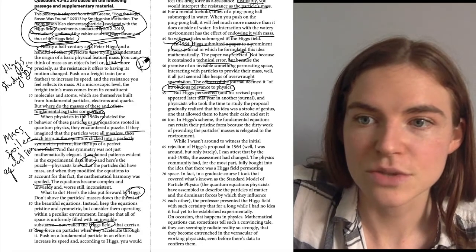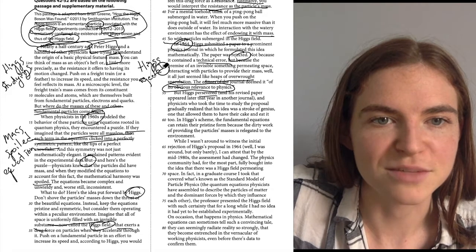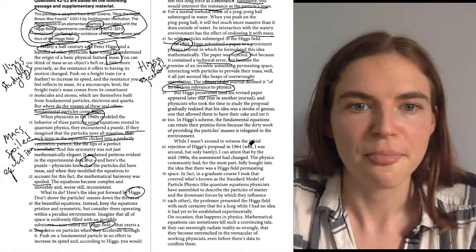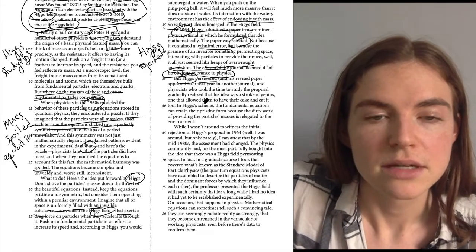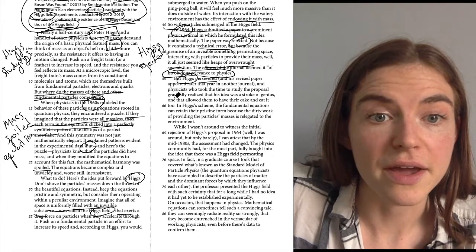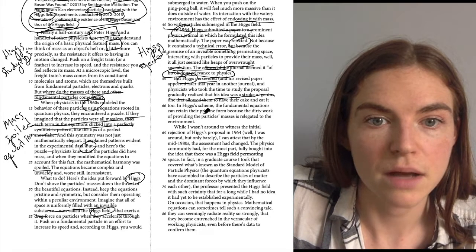Say Higgs rejected. Put a little exclamation point at the end, a little spice there. But Higgs persevered, kept going. They had gradually realized that his idea was a stroke of genius.